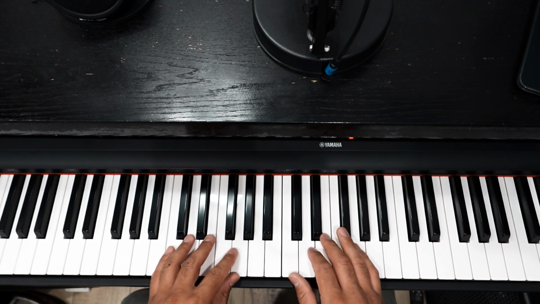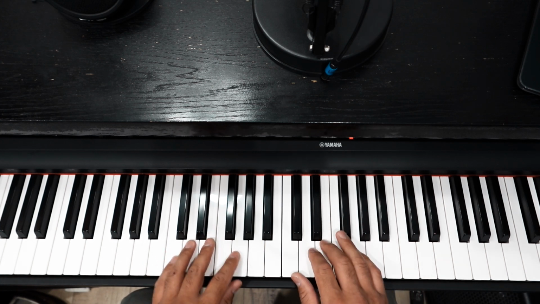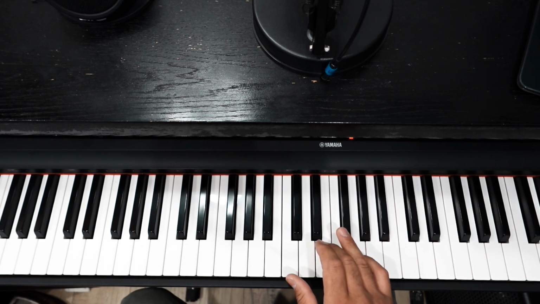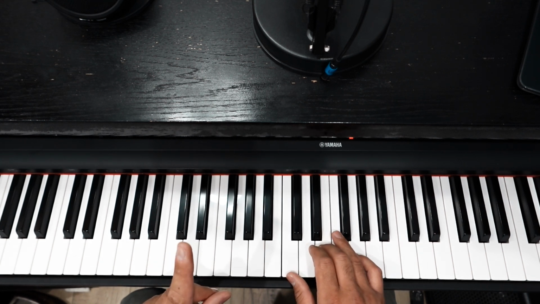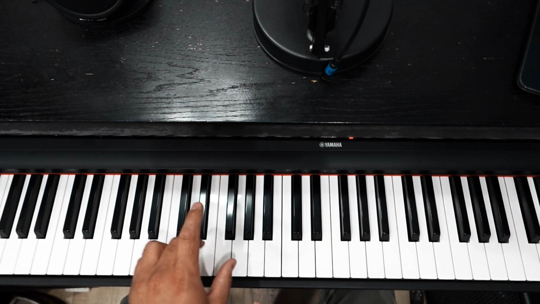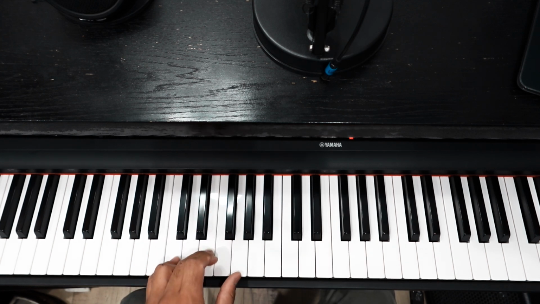So when I mean the and of 2, we actually have to count eighth notes. So we're going to do this. 1 and 2 and 3 and 4 and 1 and 2 and 3. These are still quarter notes, but now the left hand, we're going to add one more rhythm on the and of 2. So it's going to be 1 and 2 and 3, 4. 1 and 2 and 3 and 4.